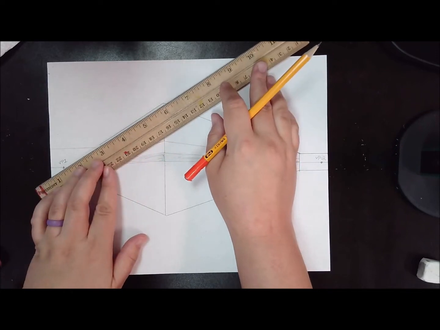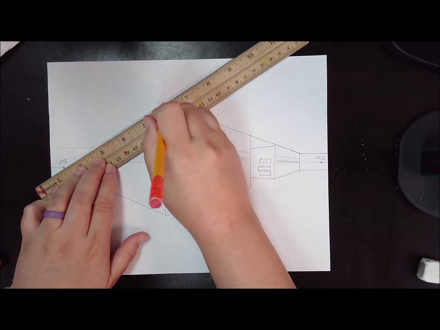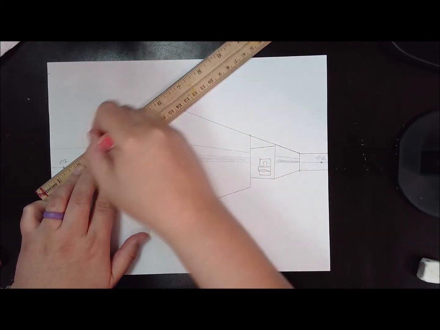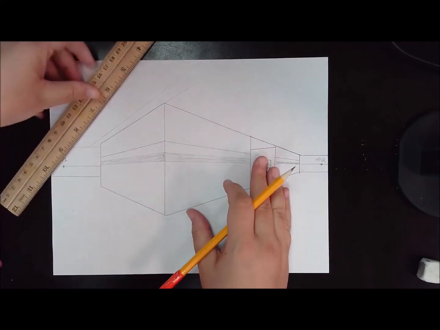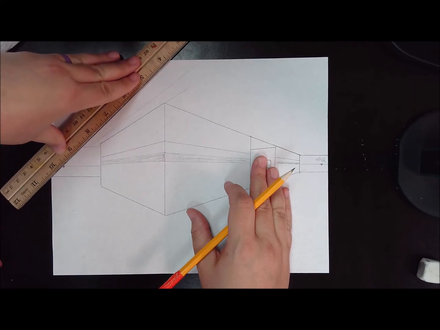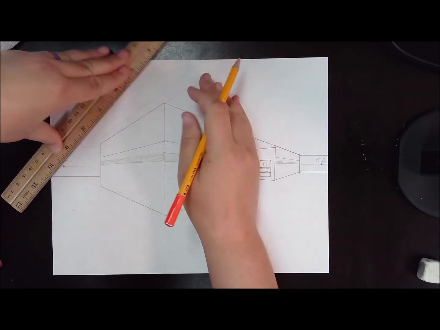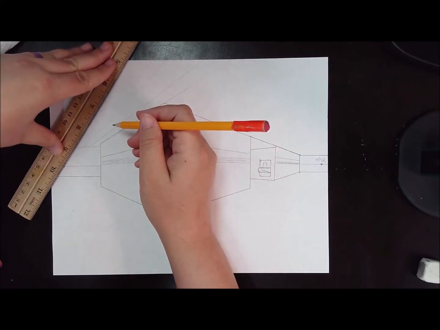For the ceiling tiles, we're going to start with the edge of this wall right here. Line your ruler up with the vanishing point, the edge of the wall, and continue the line. Now, we're going to rotate the ruler every so often, keeping it lined up with the vanishing point. Now, I moved my ruler so I can actually see the distance between my ceiling tiles. You can always just rotate your paper upside down. That way you can see this.